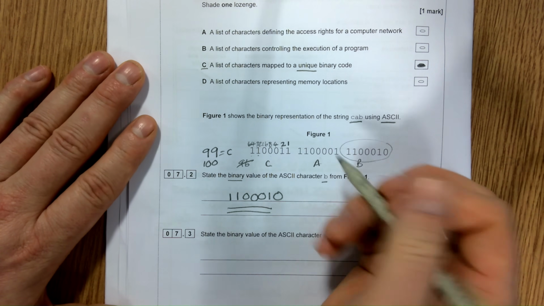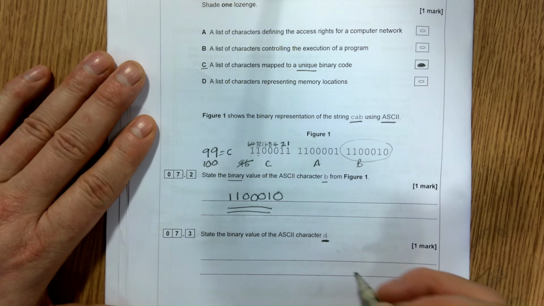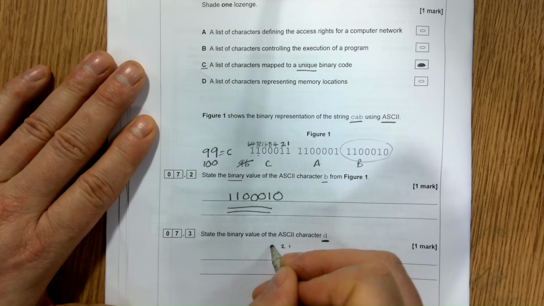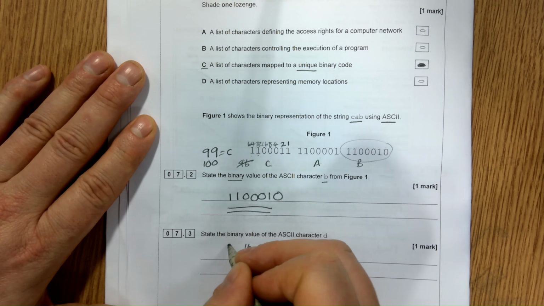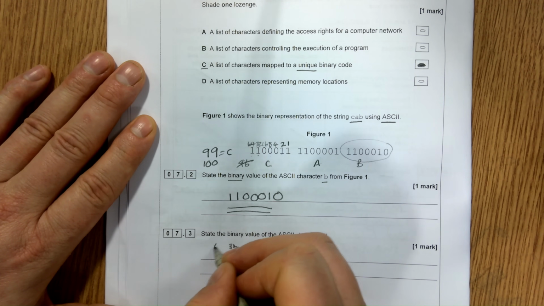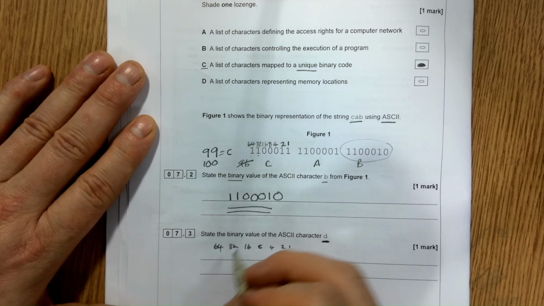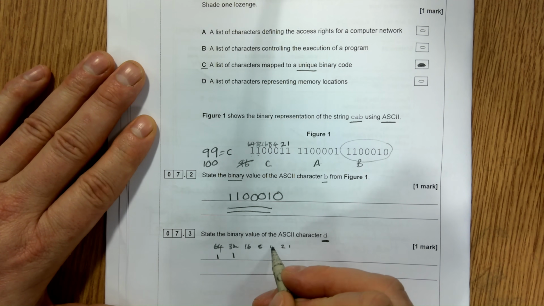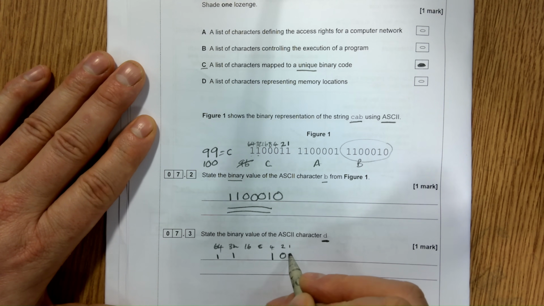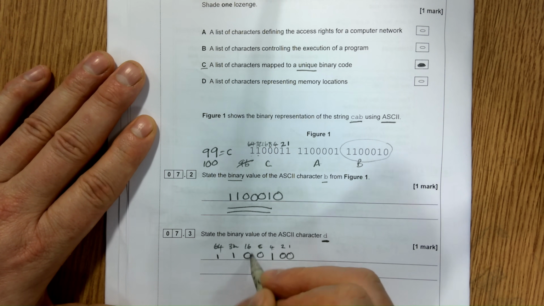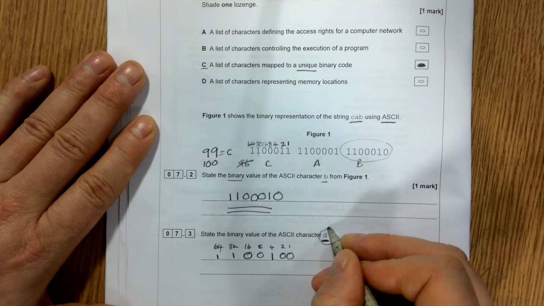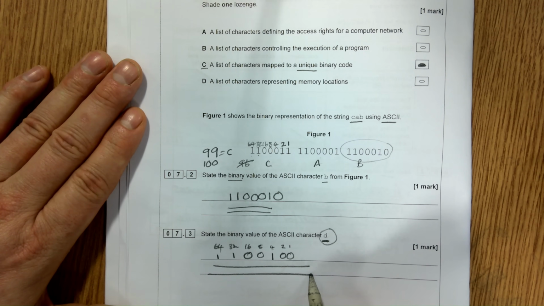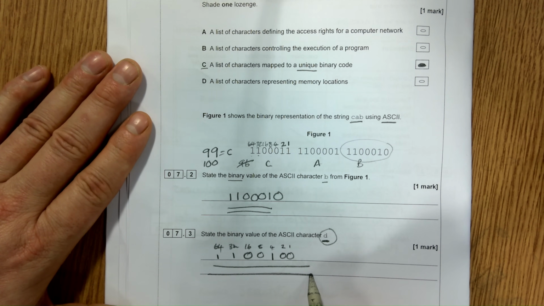Okay, so what we can do is we can do a new one for D. We can go 1, 2, 4, 8, 16, 32, 64, and we can do 100, which is really quite easy. That's 96. Add 4 is 100, and we get our binary value for the letter D. Underline it as your answer. You don't want to be losing marks on these types of questions. They're more obvious than you think.